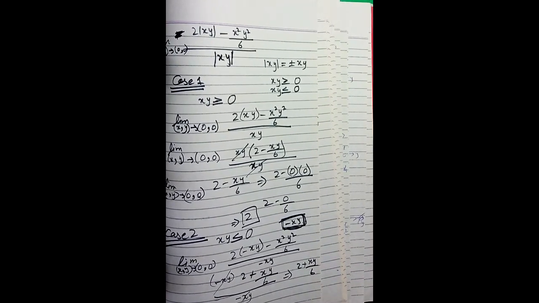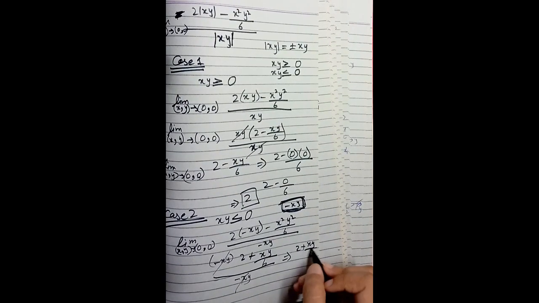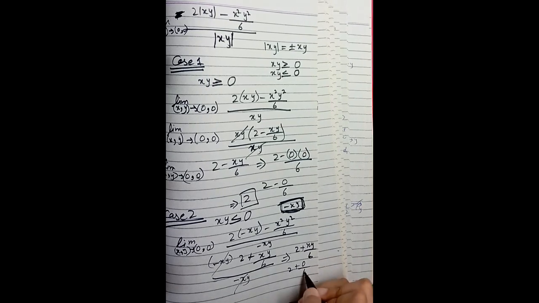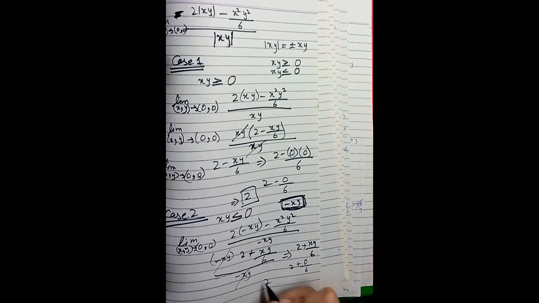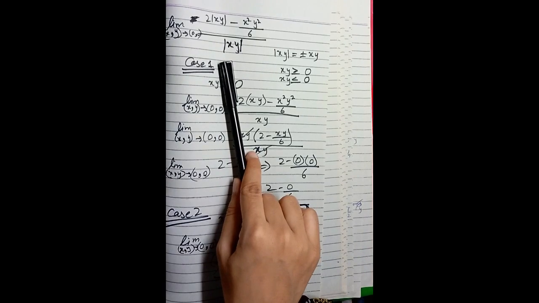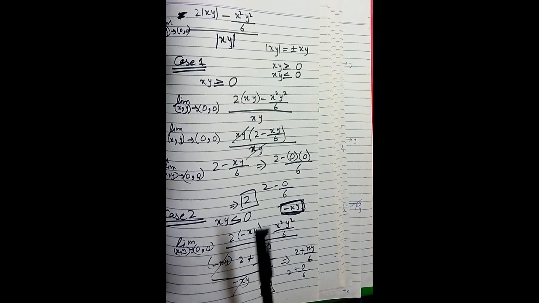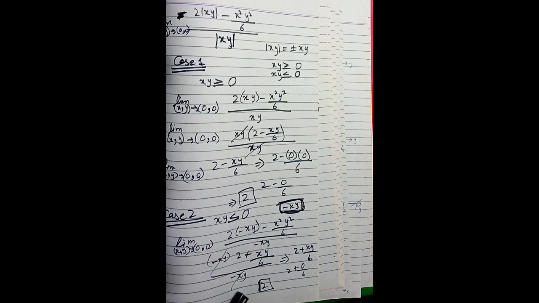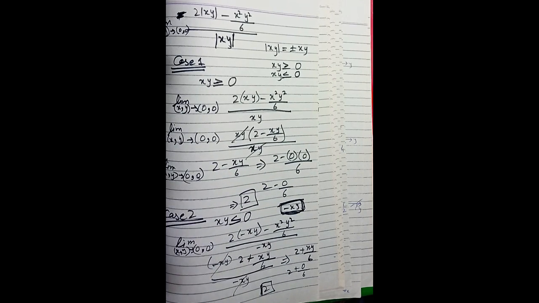Now when we apply our limits, at the place of xy we will get 0. So 2 plus 0 by 6, 0 over something is 0. So for this case, our limit will also exist. We are having 0 as our limit. We are approaching 0 on both cases, on the negative xy and on the positive xy.